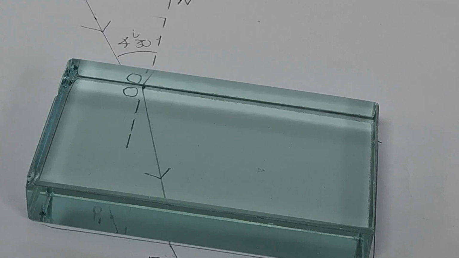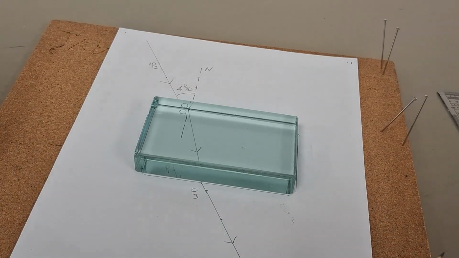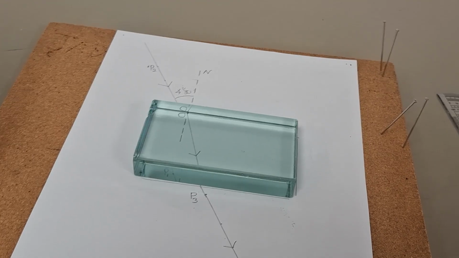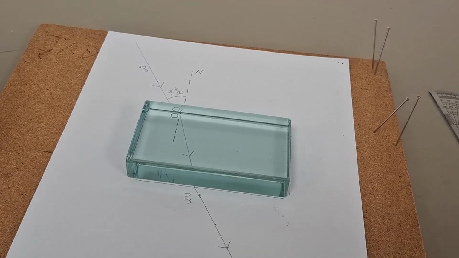So that's why for the light ray experiment, the technique of aligning the pins together is, I would say, utmost important. If anything, just remember to look at the video again to see where you missed out.